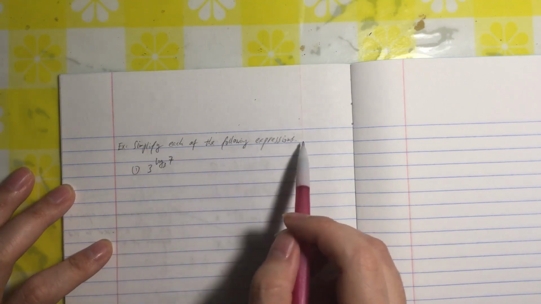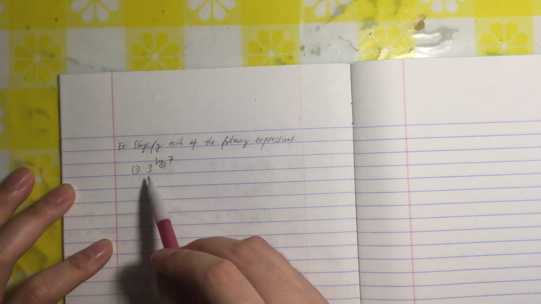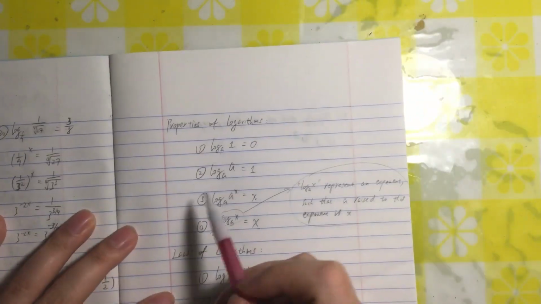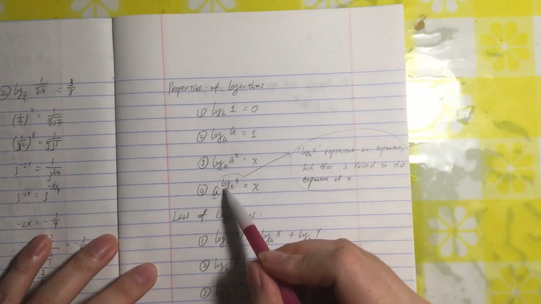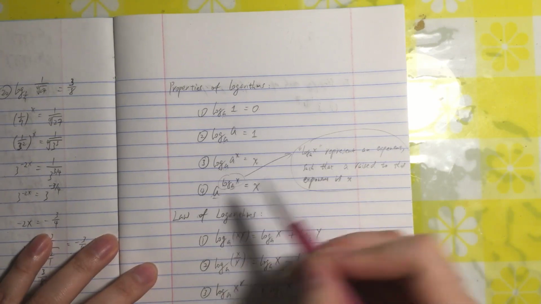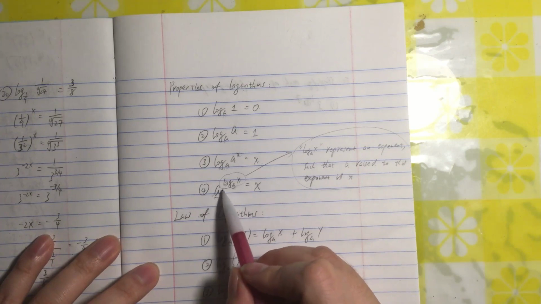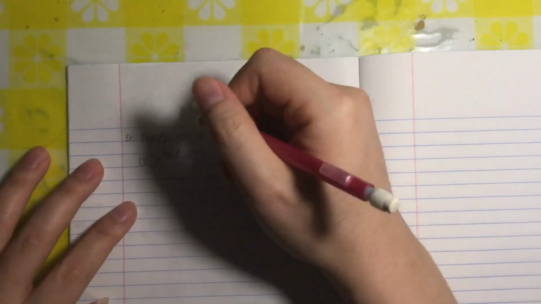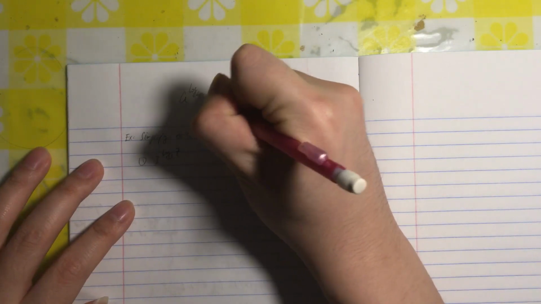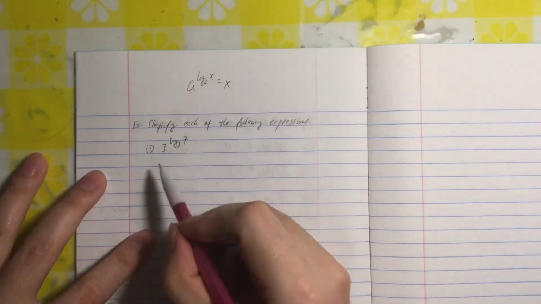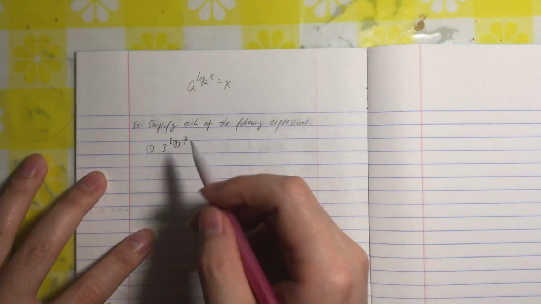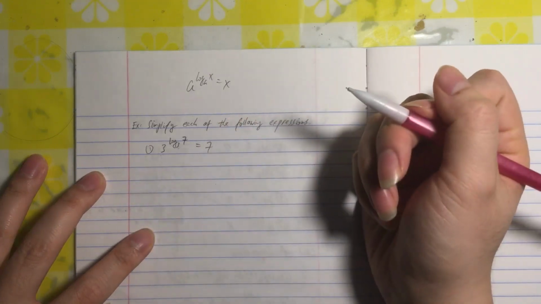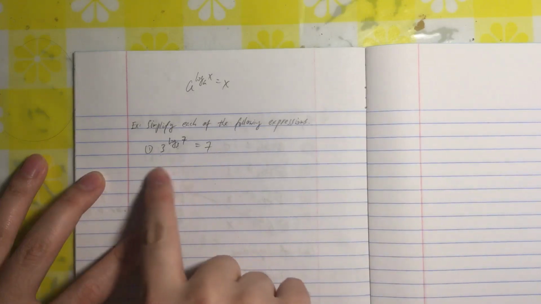Simplify each of the following expressions. First example, how can we simplify 3 to the power of log base 3 of 7? We know that one of the properties of logarithm says a to the power of log base a of x equals x, which means if the base is the same, a cancels log base a, and what's left is x. Here we have 3 to the power of log base 3 of 7. Since the base is the same, 3 cancels log 3, and what's left is 7. That's the simplified answer for this expression.